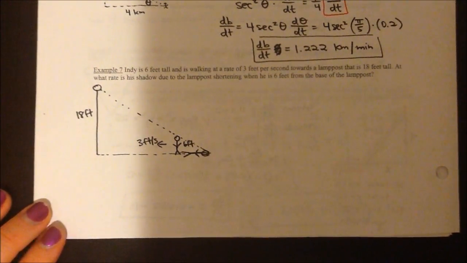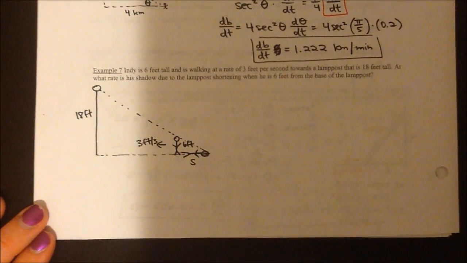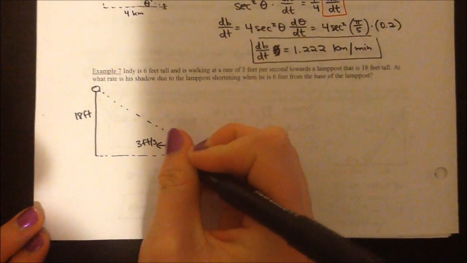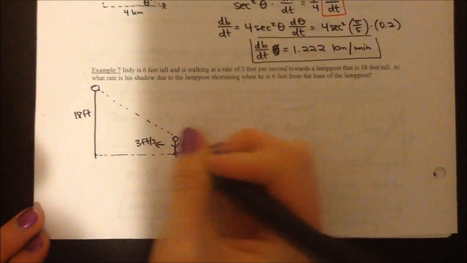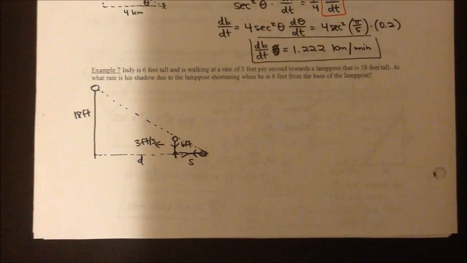So we've got a couple different measurements here. So this, let's call this S for shadow. And then when he's 6 feet from the base of the lamppost, so he is walking this way. Now, from here to here, we can call that D for distance, his distance away from the lamppost.